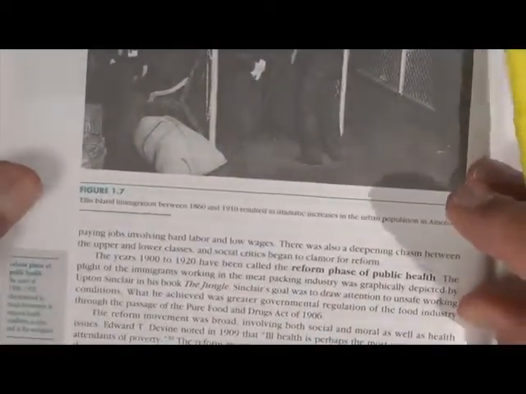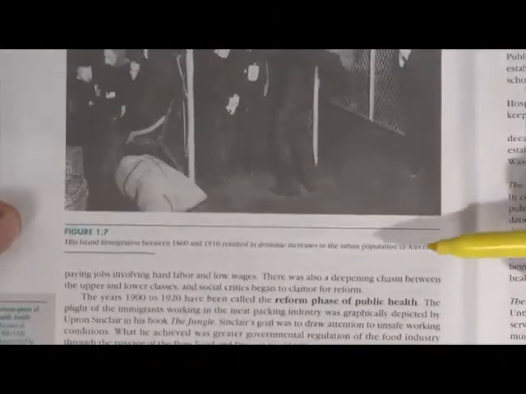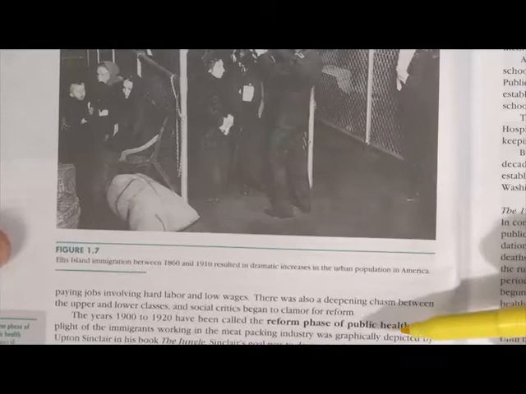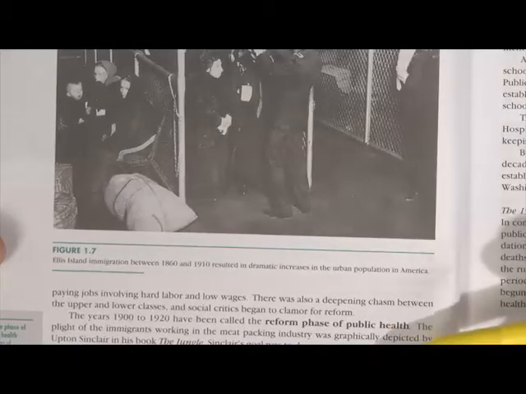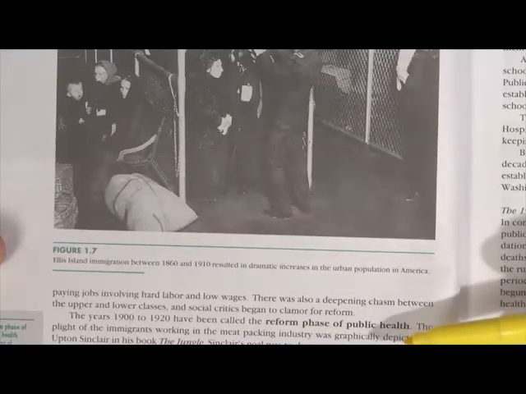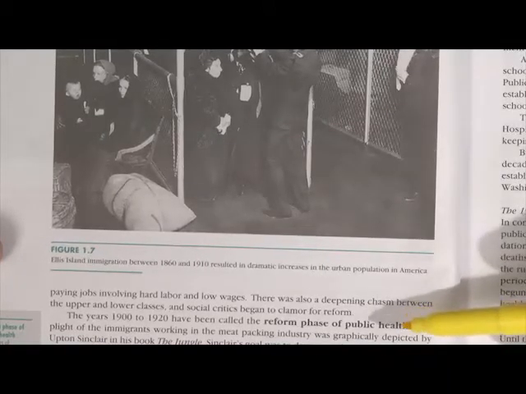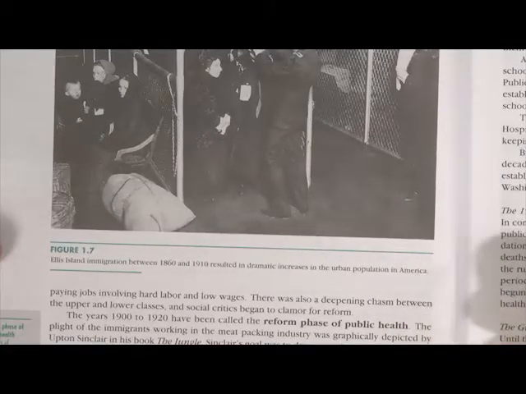As people came to the United States, we had trouble with overcrowding in our cities. We also have more workers than we can use, and we start to get some pretty bad conditions in the workplace, overcrowding, and that comes to the forefront during this period.